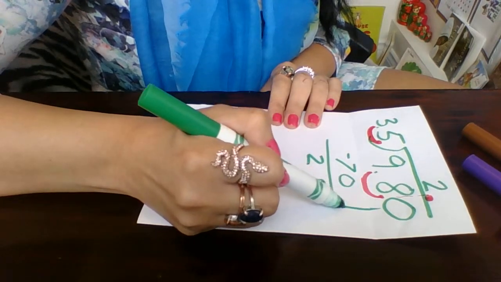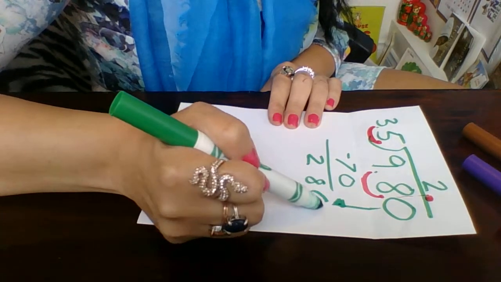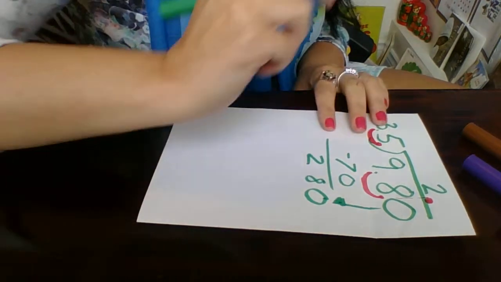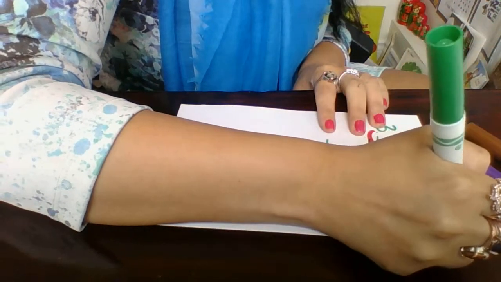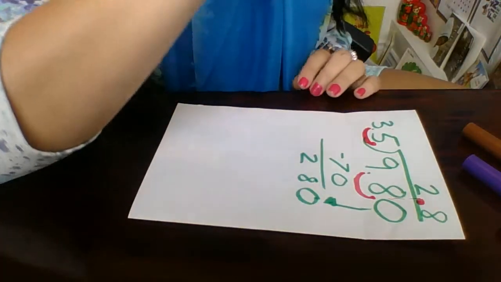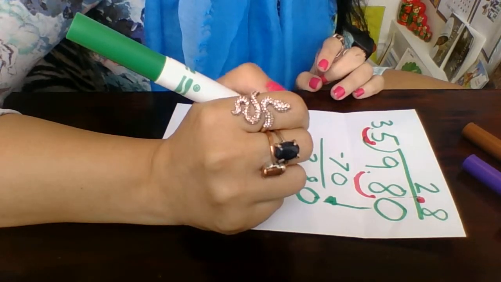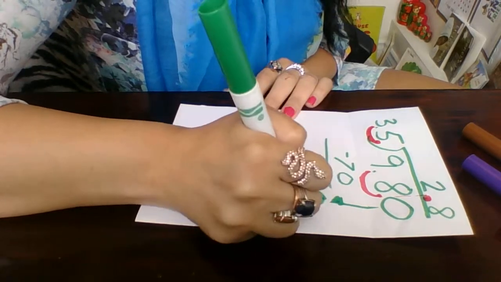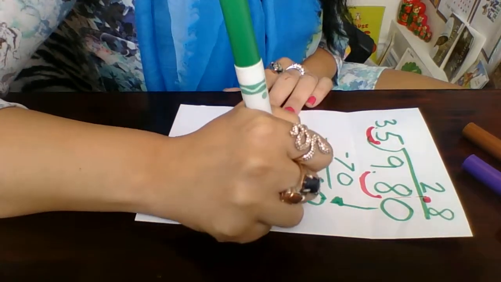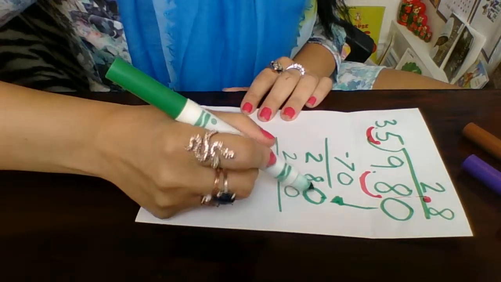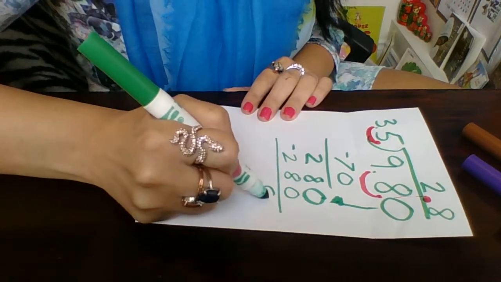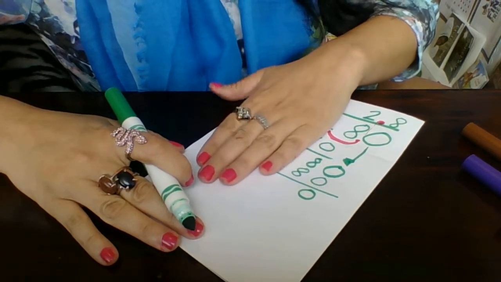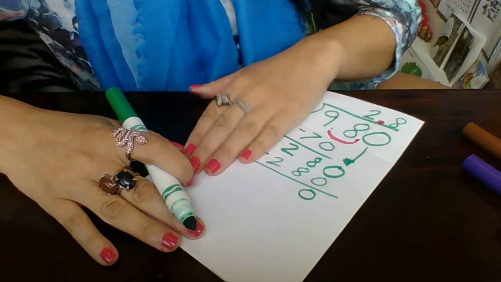Bring down the next number. 35 goes into 280 8 times. 8 times 35 is 280. 280 minus 280 equals 0. 0 minus 0 is 0. 8 minus 8 is 0. 2 minus 2 is 0.